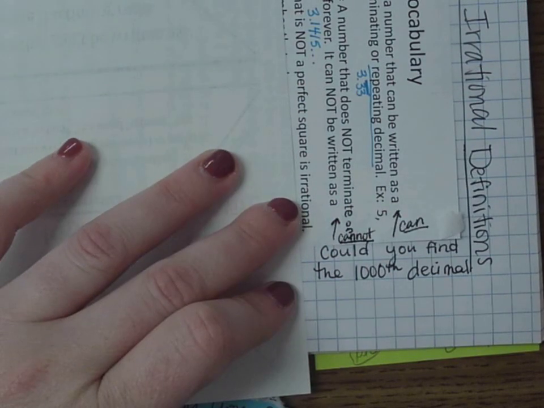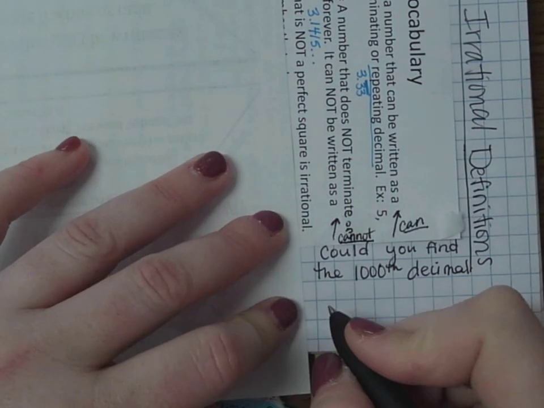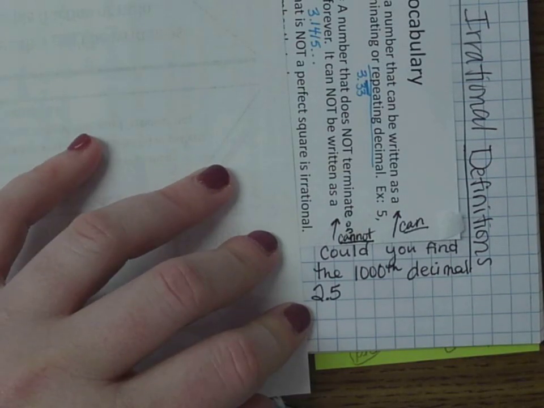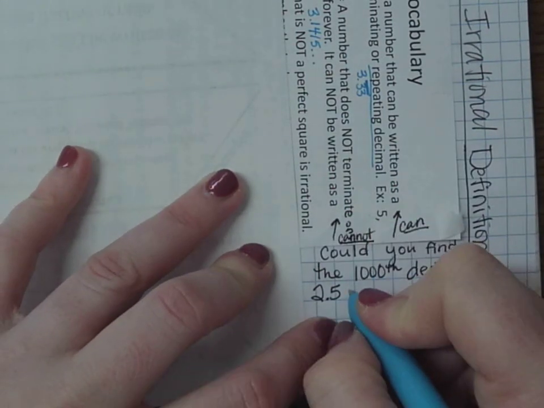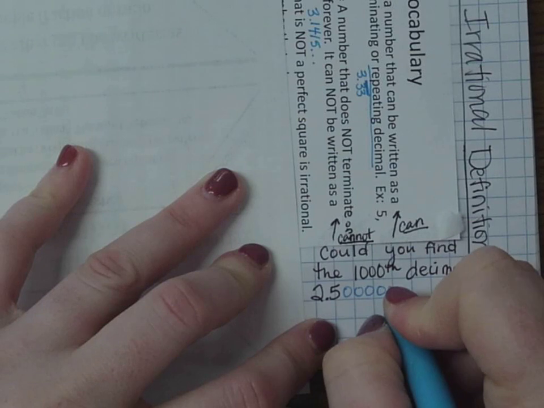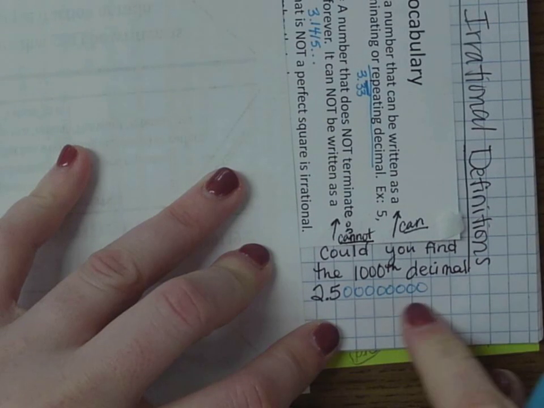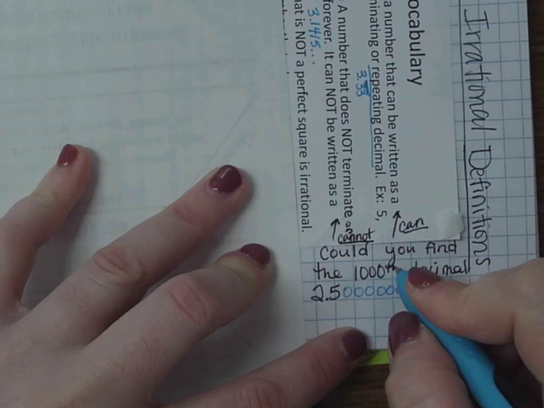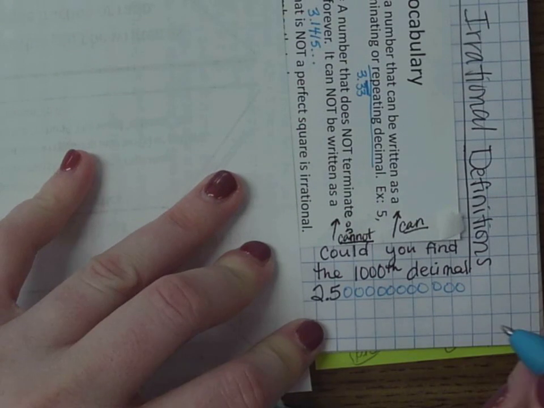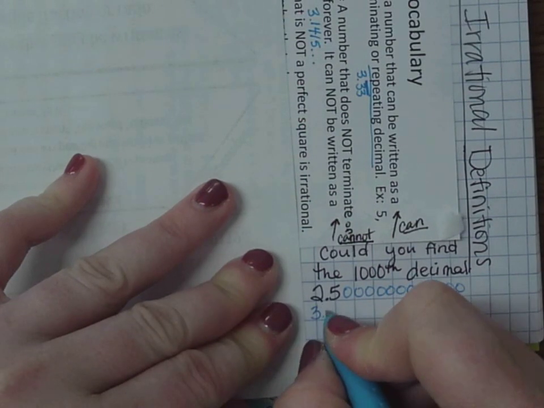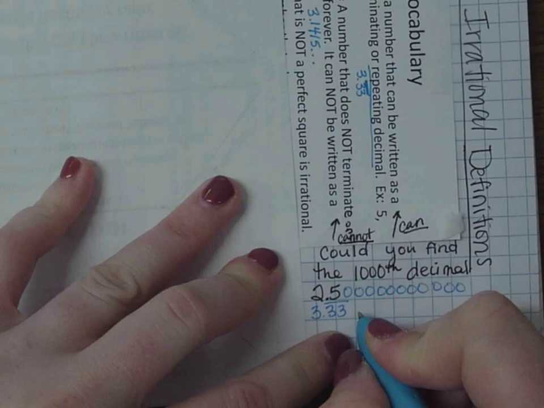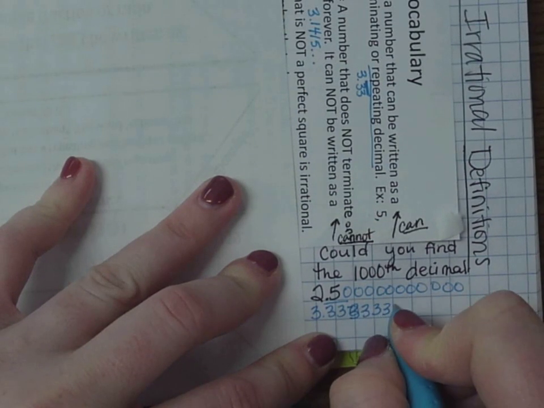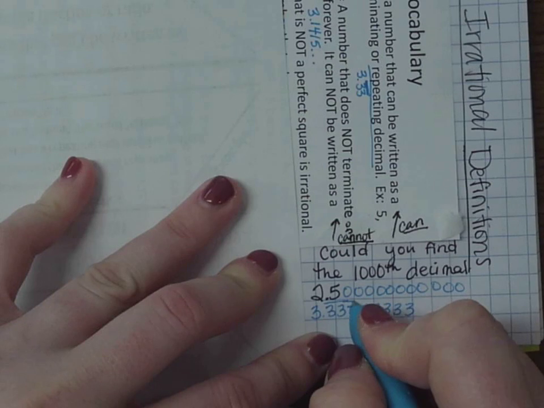it would be irrational. So if you think about 2.5, and I wanted to find the 1,000th decimal, I would know that the rest of those decimals would be 0, and I could get to the 1,000th one, and we know the 1,000th decimal would be 0. If I had 3.33 repeating, and I wanted to find the 1,000th decimal, we know the 1,000th decimal would be 3.